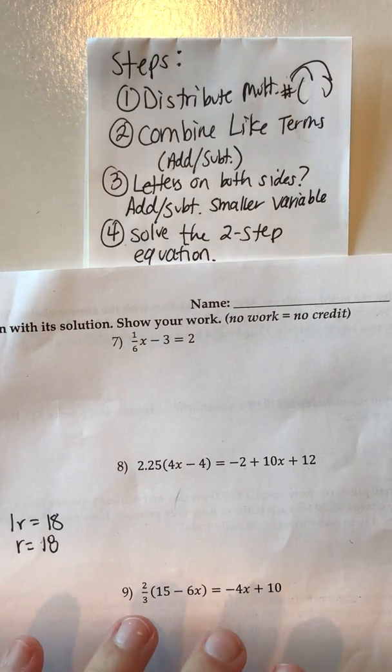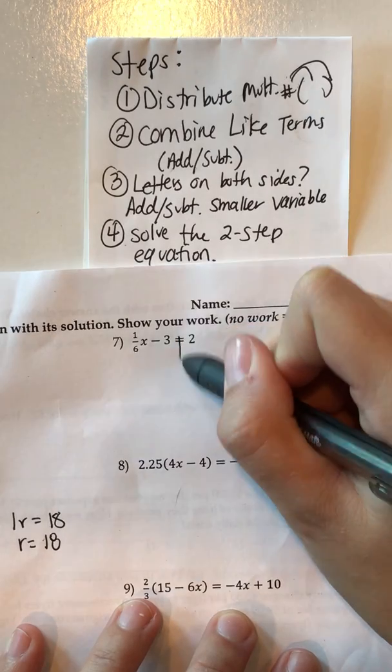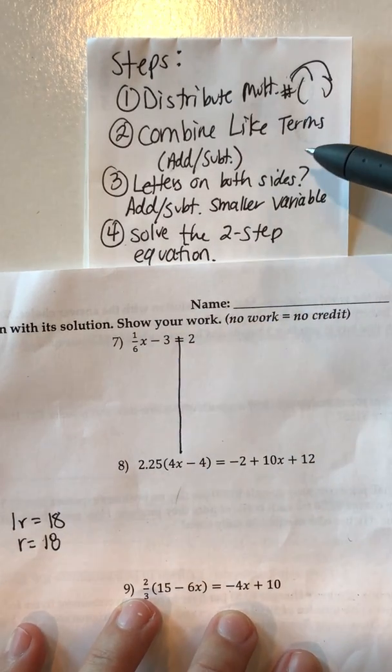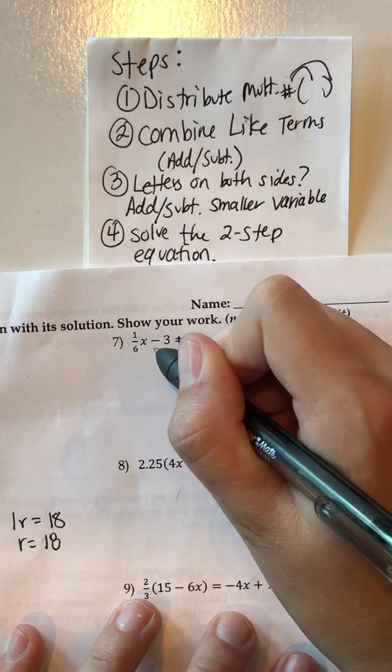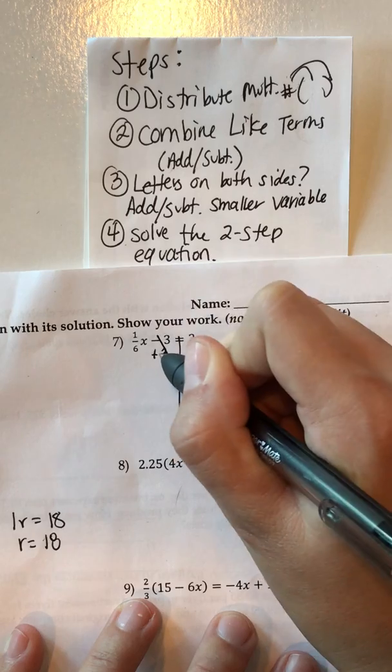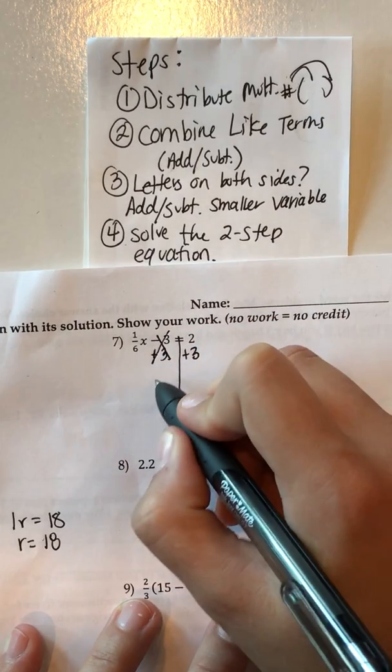For problem 7, I notice that there is no distributive property. There are no like terms on the same side of the equal sign. There are not letters on both sides, so I am just going to solve the two-step equation. So I need to get rid of this minus 3, because that is the number without the letter, and I'm going to be doing it by adding it on both sides.